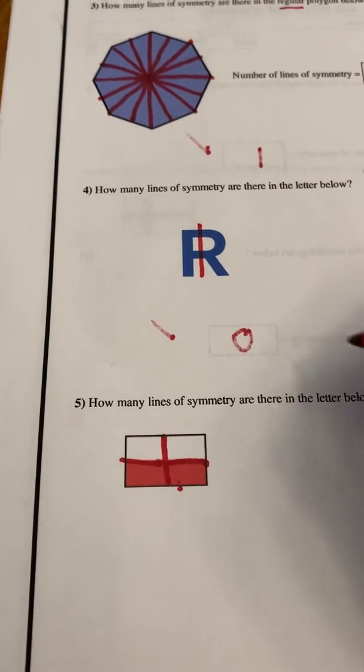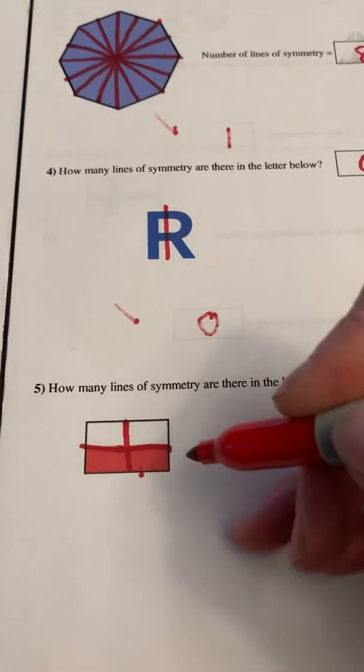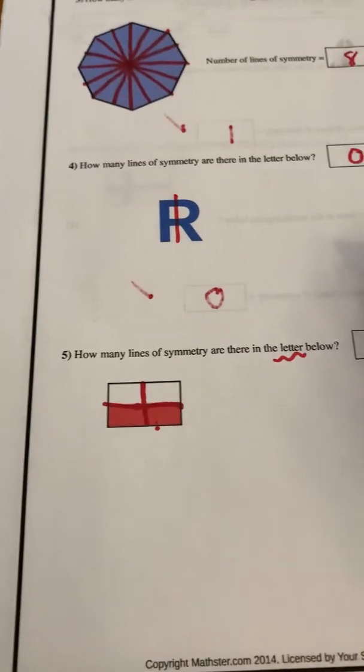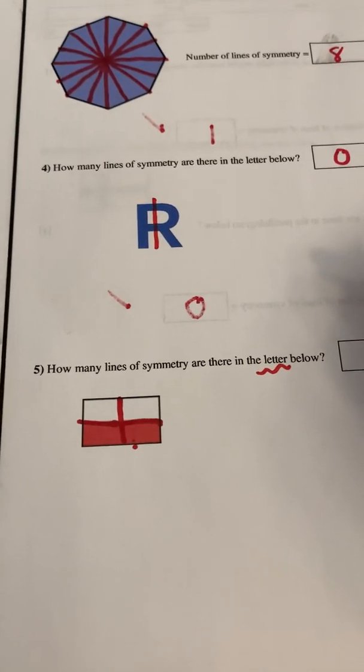So this is kind of a weird question because it's asking for the letter and then there wasn't a letter there. So if you wrote that there were 2 lines of symmetry in here, I could understand that, but literally there's only 1 because we can flip it that way. So kind of a weird question. If we were in class, I would have said don't bother doing that one. It's weird.